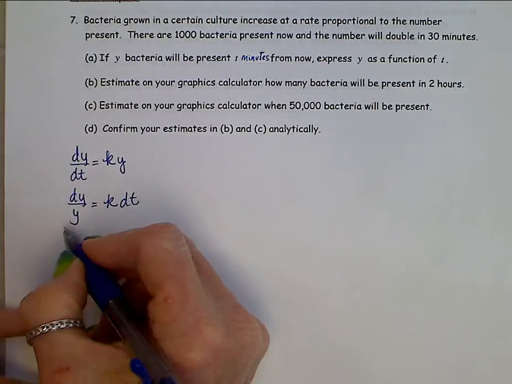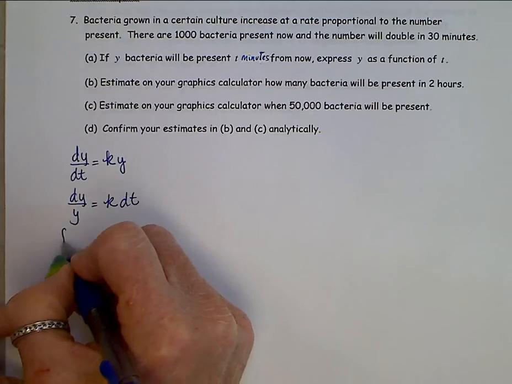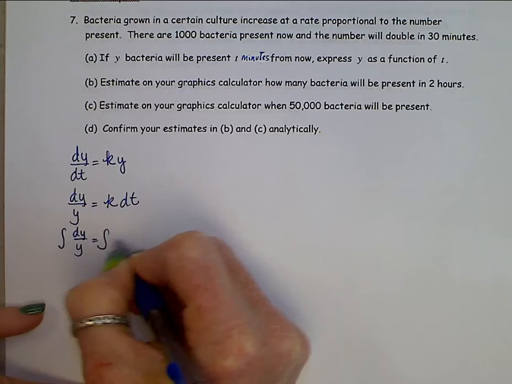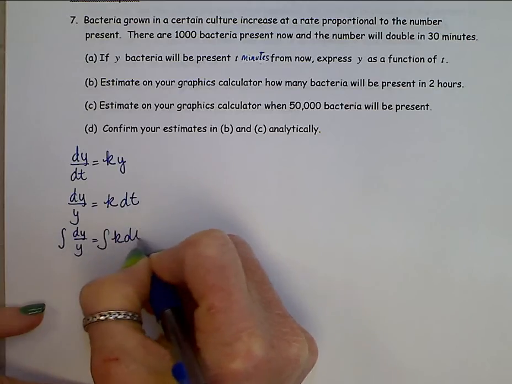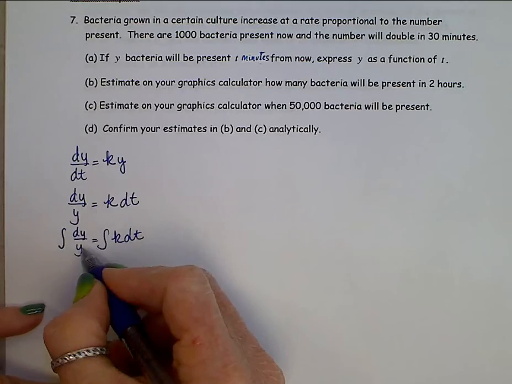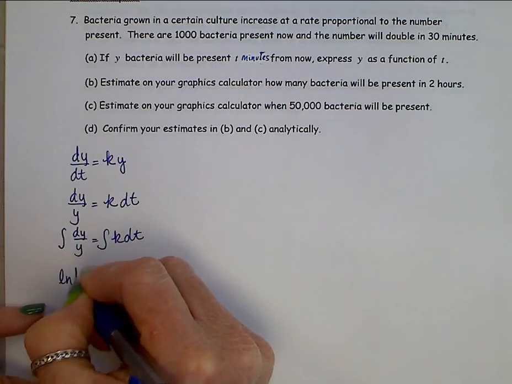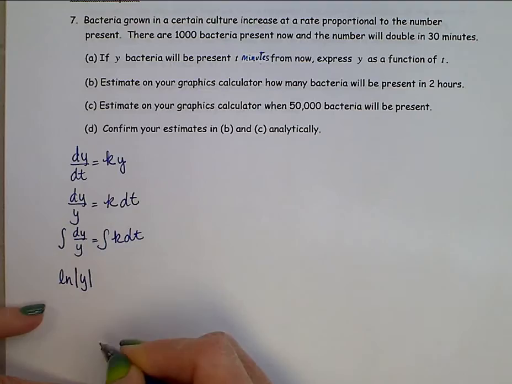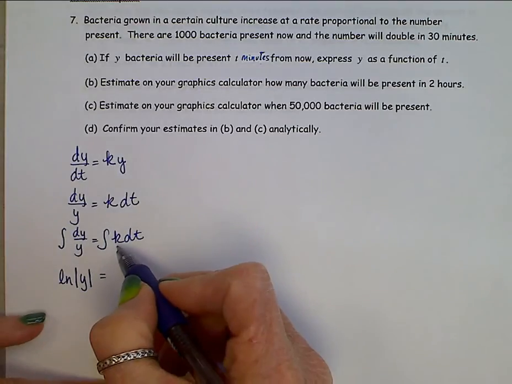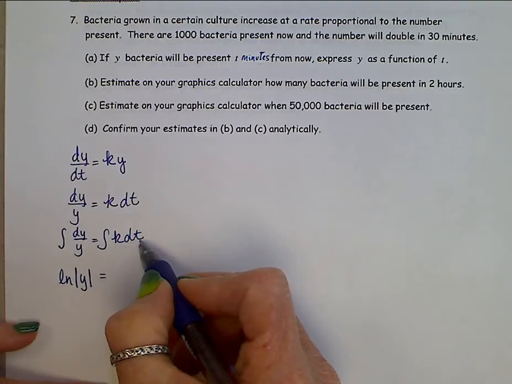Then let's do an antiderivative, so we have to integrate both sides. And the antiderivative of dy over y, well, that's natural log absolute value y. On the right-hand side, don't forget that k is a constant. The variable is t.